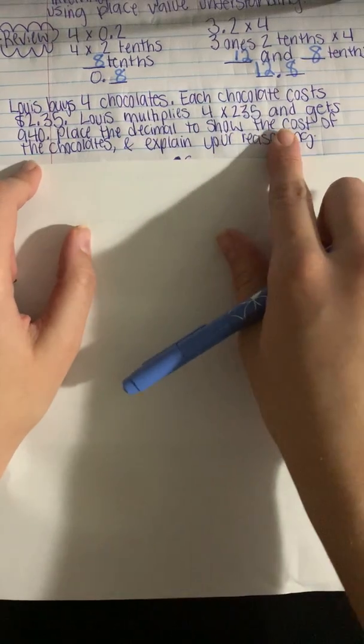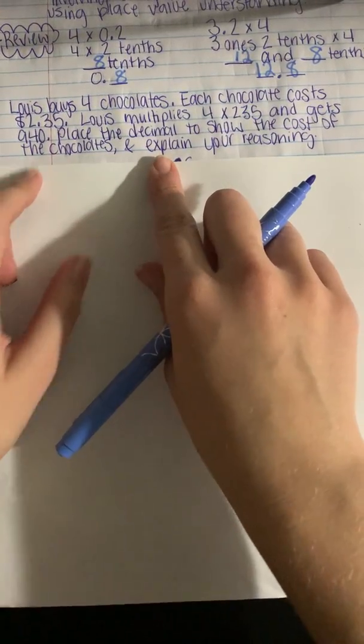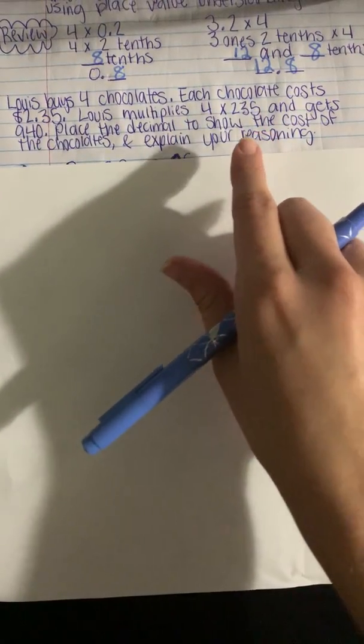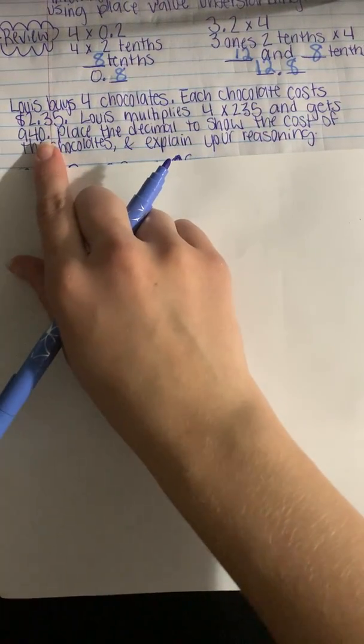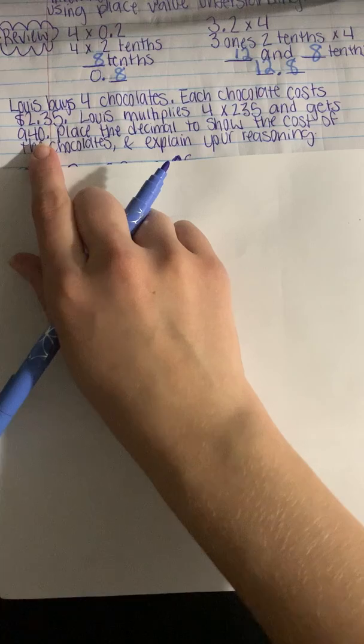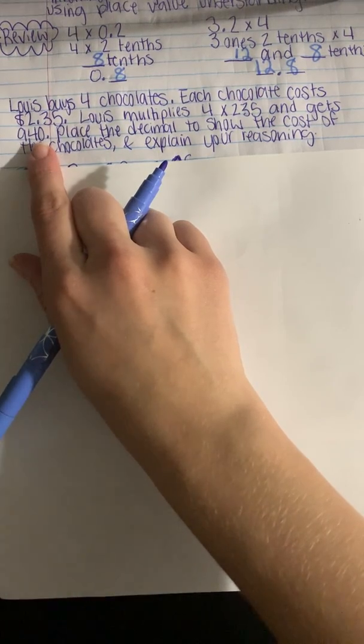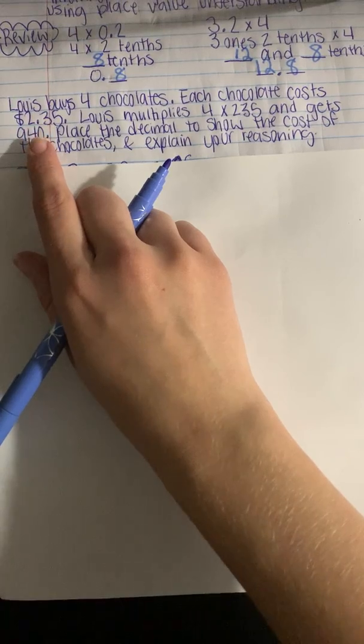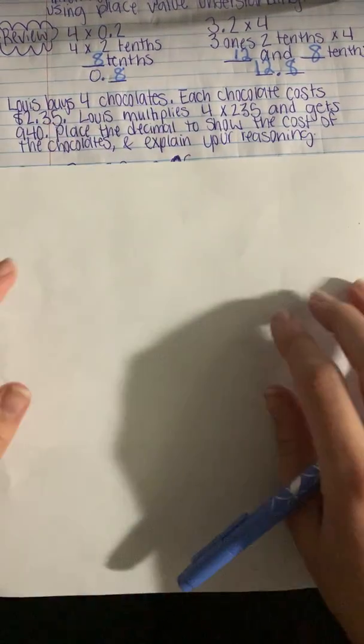Place the decimal to show the cost of the chocolates and explain your reasoning. They're really asking, did he pay $940? Did he pay $94? Did he pay $9.40? Or did he pay 94 cents? They're not sure where to put the decimal here.